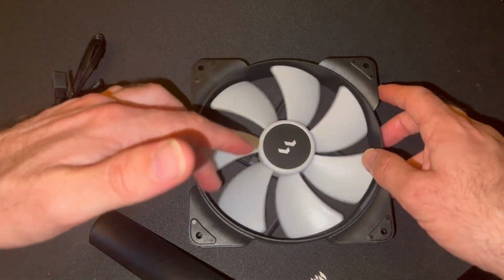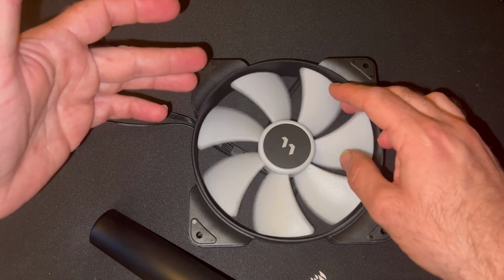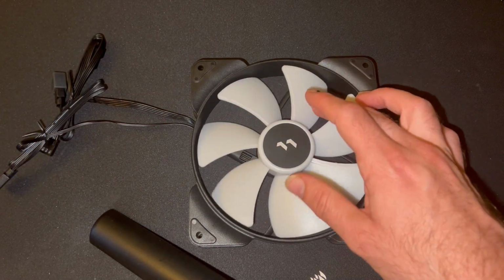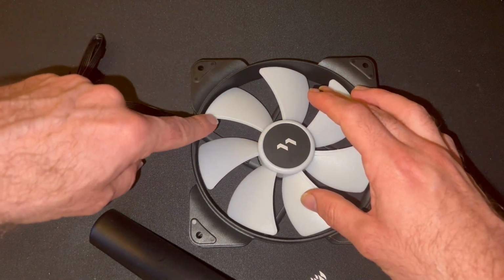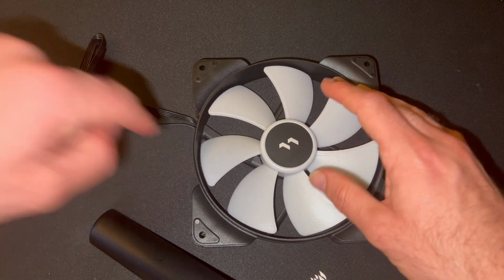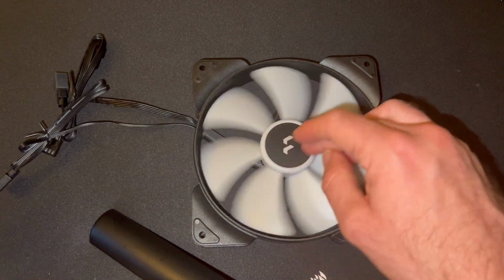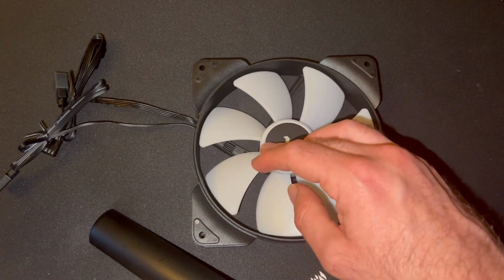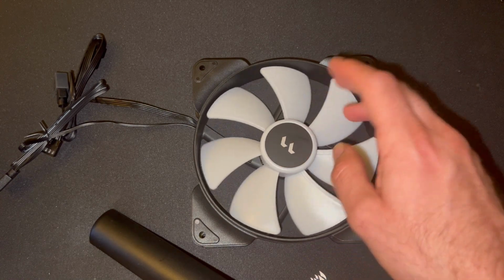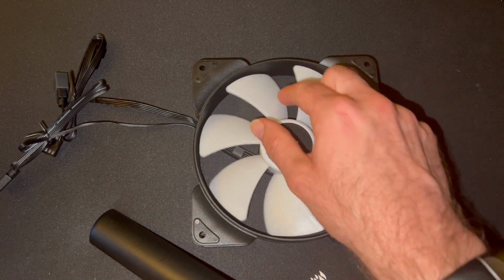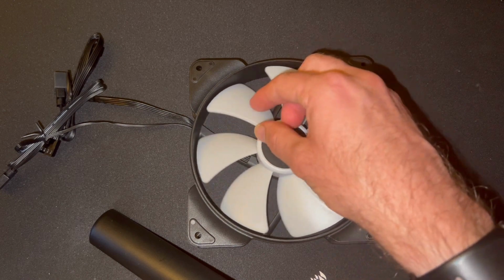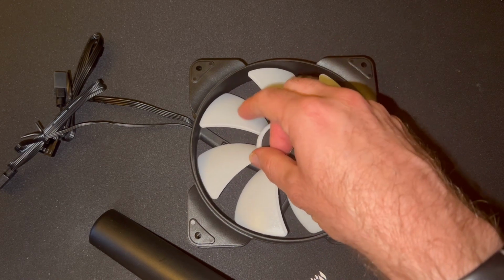The blade design is more reminiscent of a static pressure fan, meaning these fatter blades and not as curved in the front. It's pretty in style now to have fan blades that look a lot like, well, the Noctua A12X25 or similar, while these fatter ones are more generally used for pressure fans.